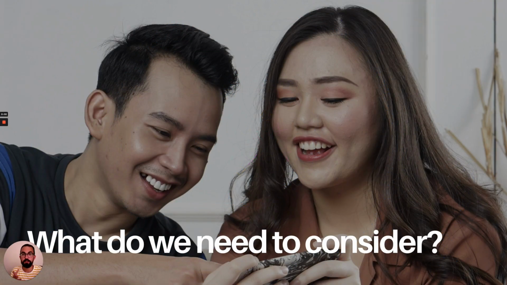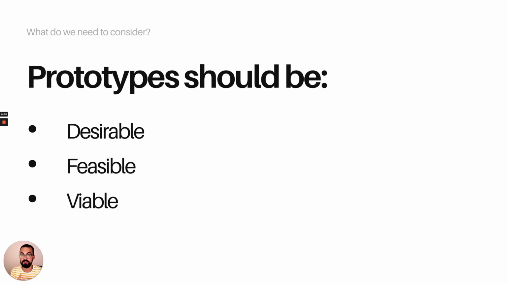So when we are creating a prototype, what are some things that we need to consider? First and foremost, let's take a step back, actually. When we're creating a product or a service or even a business, we should consider these 3 things. Our business or product or service should be desirable, feasible, and viable. And we should try to find that sweet spot that has all 3.